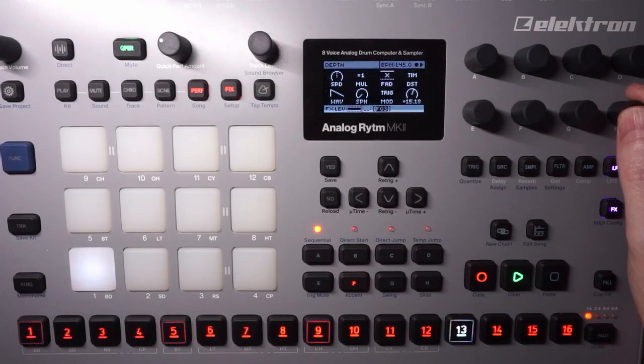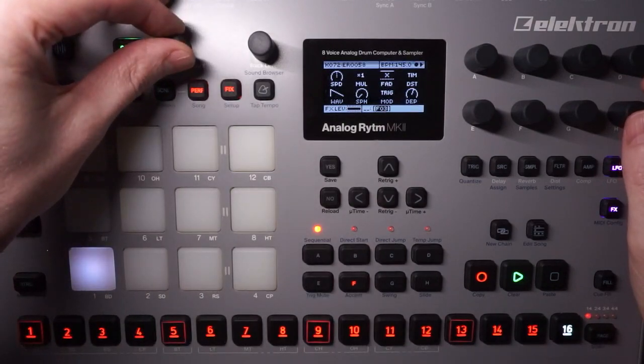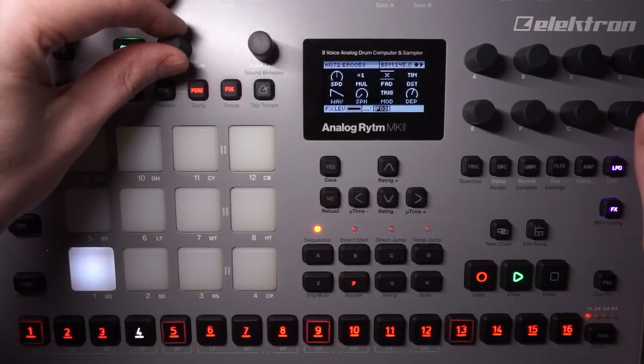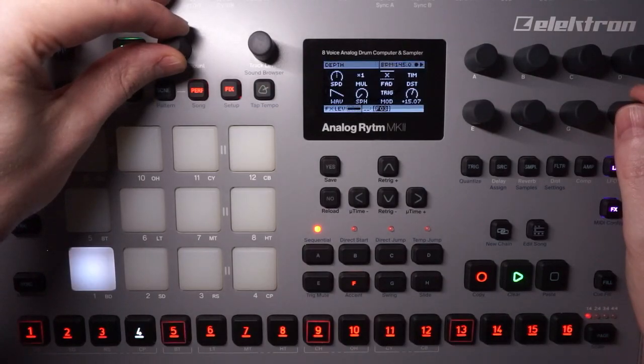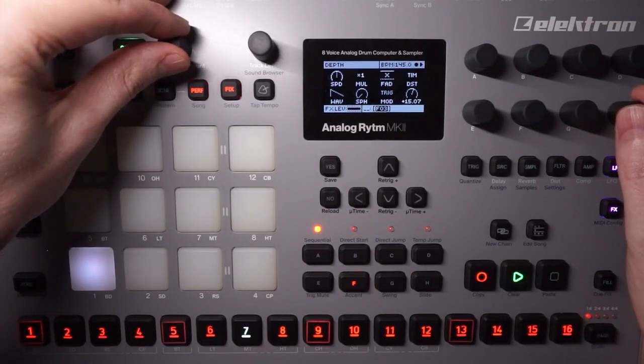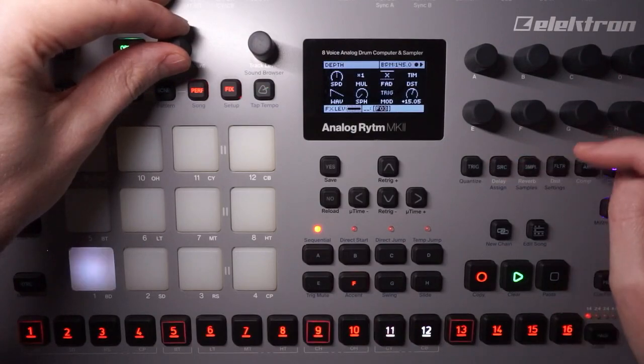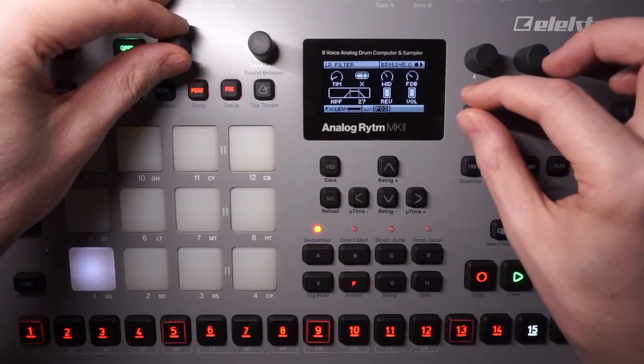There we go. I always forget to put those bloody trigs down. Maybe Elektron should put more lights on it to remind me. Seems to be what they like doing.